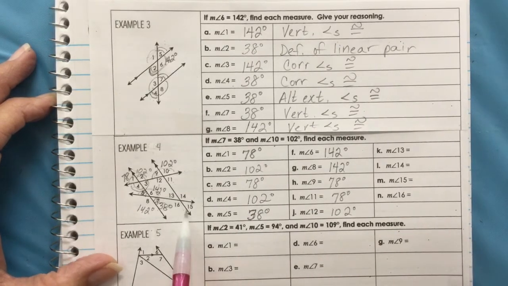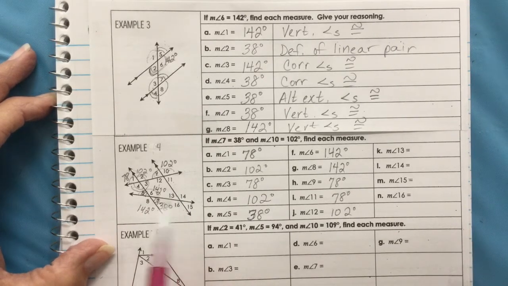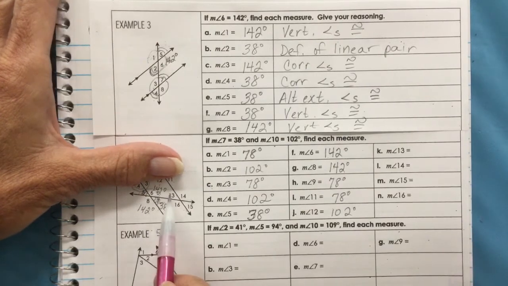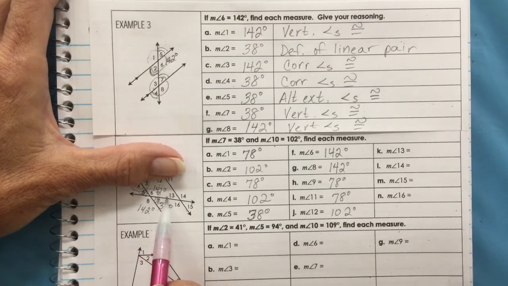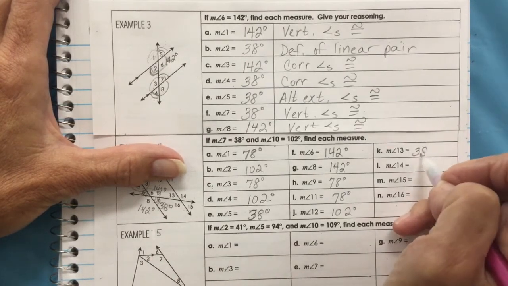And then last, we're going to look here at angle 13 through 16. Angle 13 is on the same transversal as 5, 6, 7, 8. So we're going to compare these, and we're going to ignore this line up here. So 13 and 5 correspond. So 13 and 5 are equal. 5 is 38, so 13 is also 38.